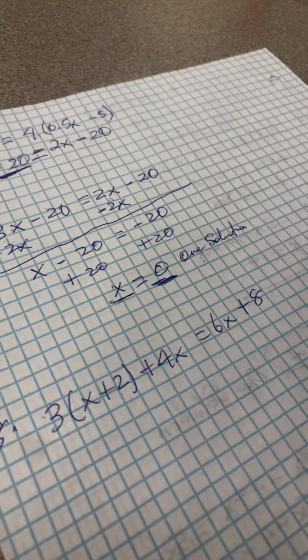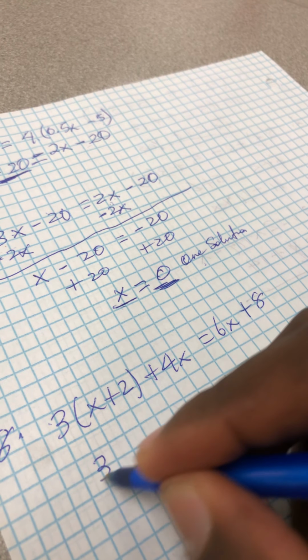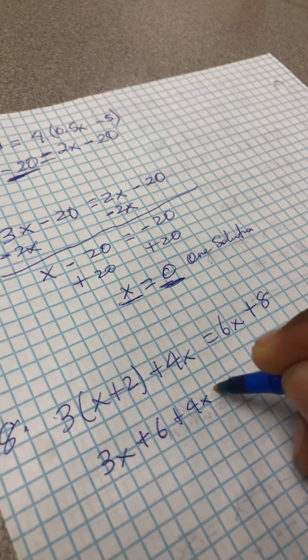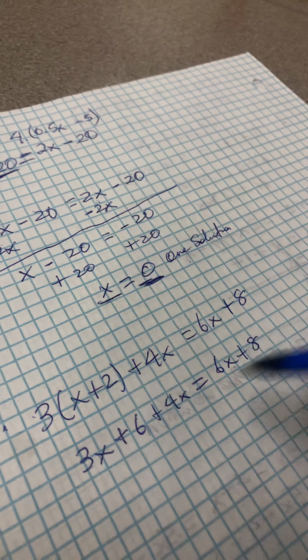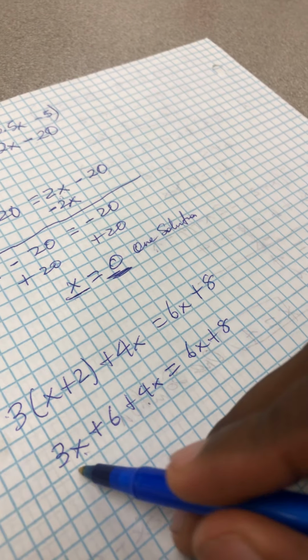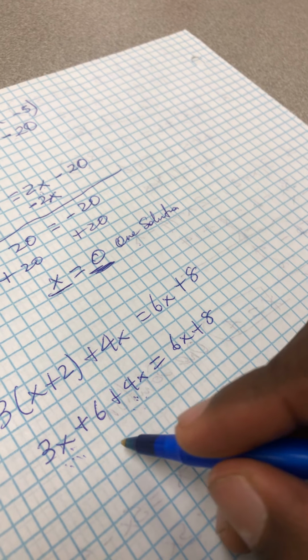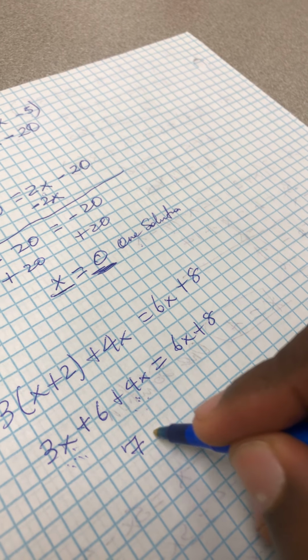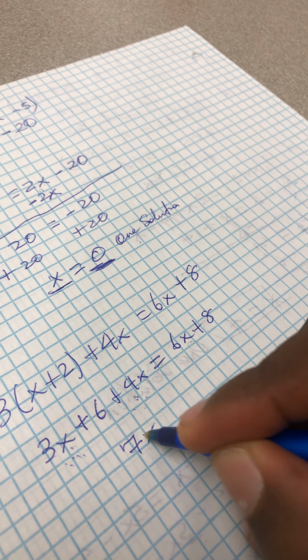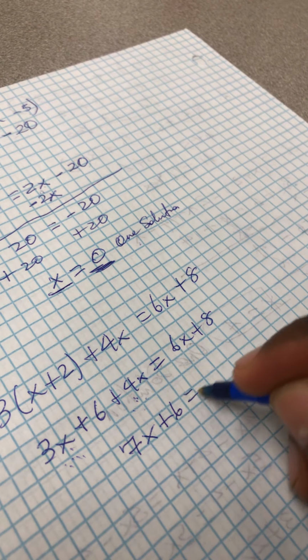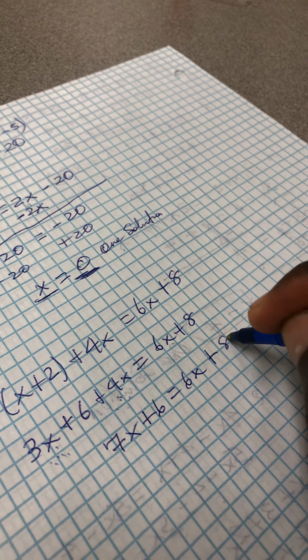So I'm going to do my parentheses first. So that's 3 times x, which is 3x. 3 times 2 is 6, plus 4x equals 6x plus 8. I'm going to add like terms right here. So 3x plus 4x gives me 7x plus 6 equals 6x plus 8.